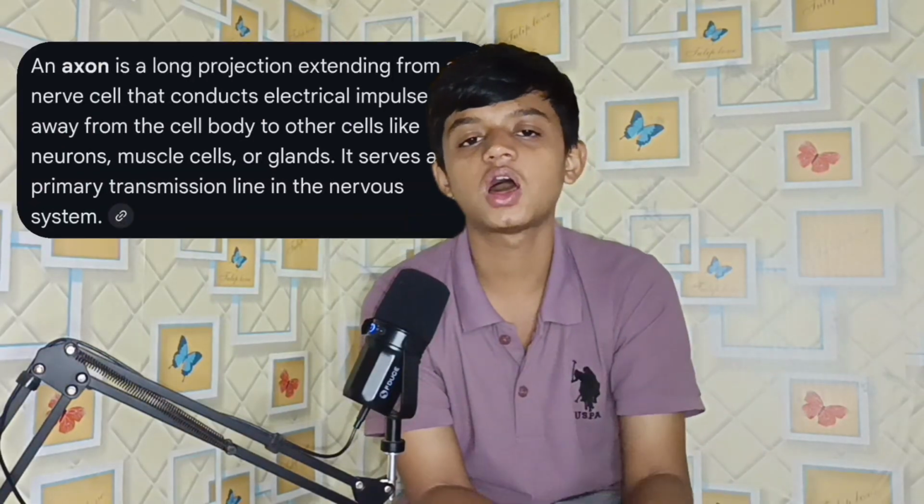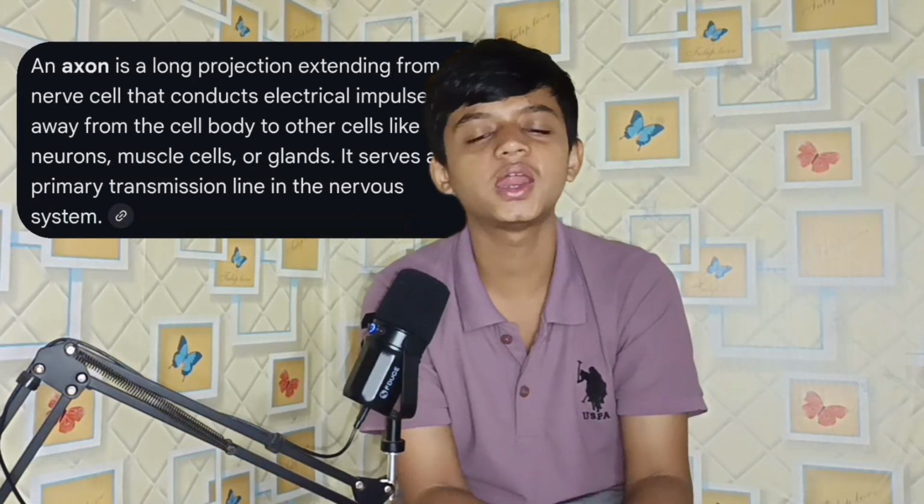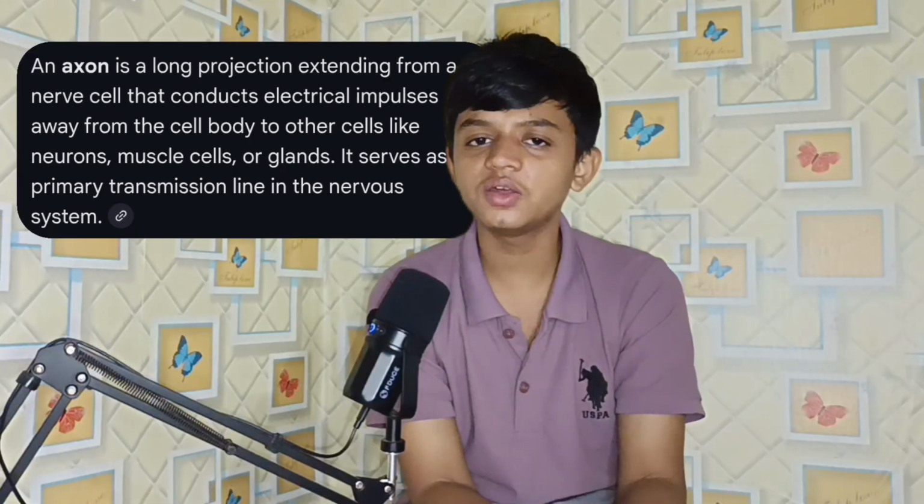I mean, there are a lot of various outgrowths of our neuron, but the longest one we term as the axon, and the other short ones are known as dendrons. So that's the thing. Also, whenever we are talking about the axon, it is not just an axon. There is a different layer on it.